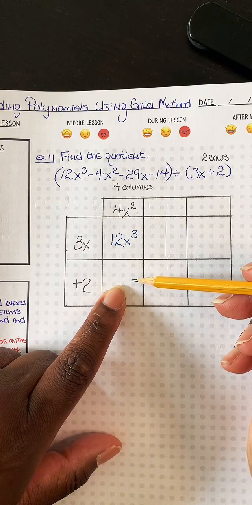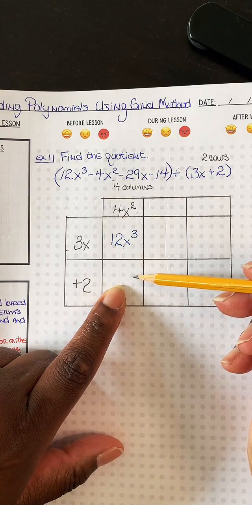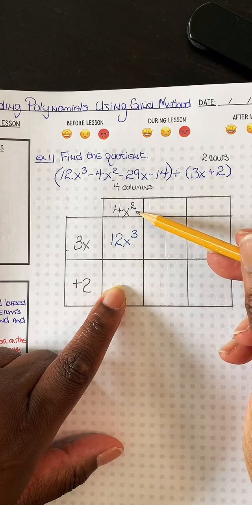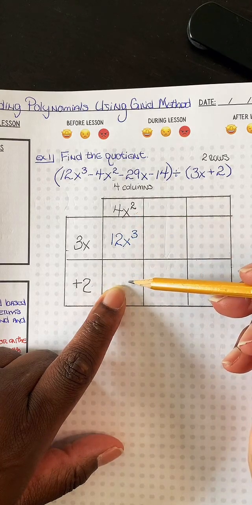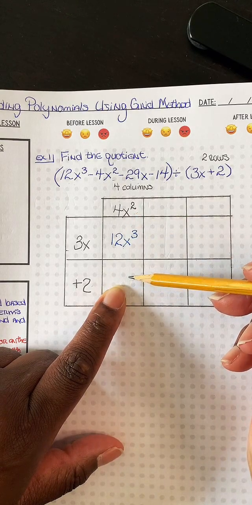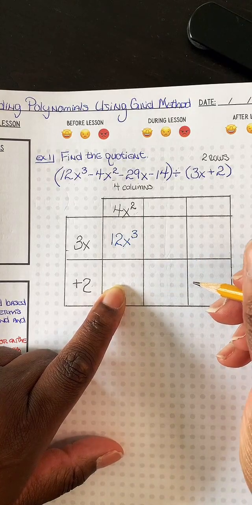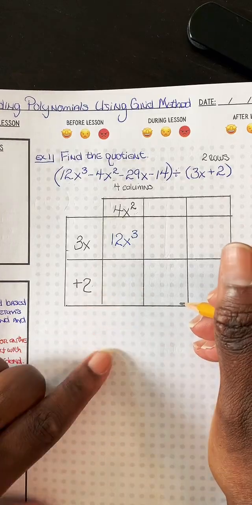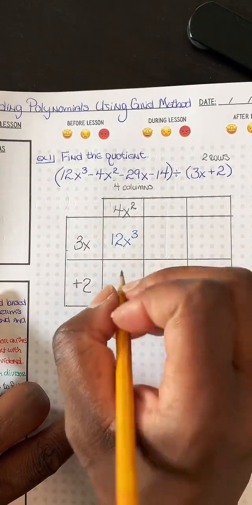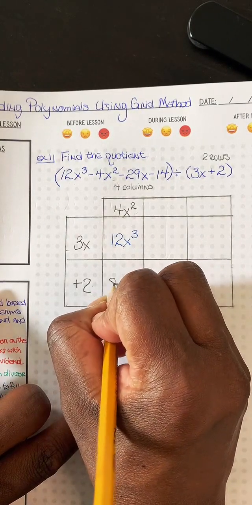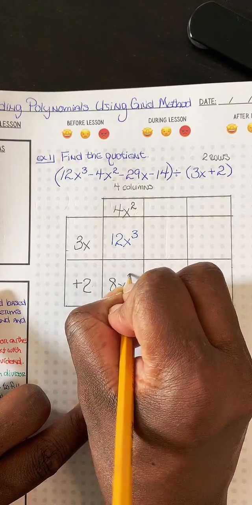So Chloe says 8x squared. Do we agree with Chloe? So 4x squared times 2 gives me what? Yep, exactly. So that's exactly what's happening. All right. So we have our 8x squared.